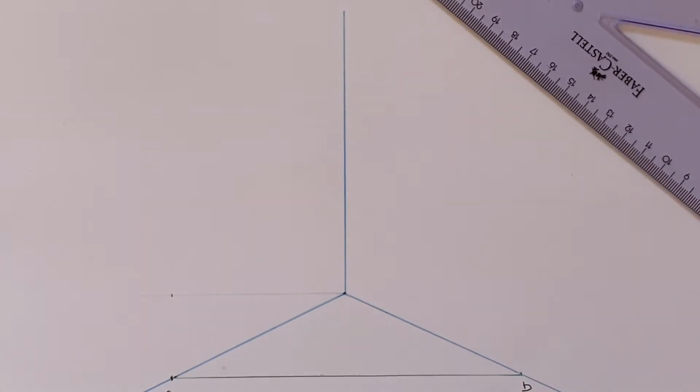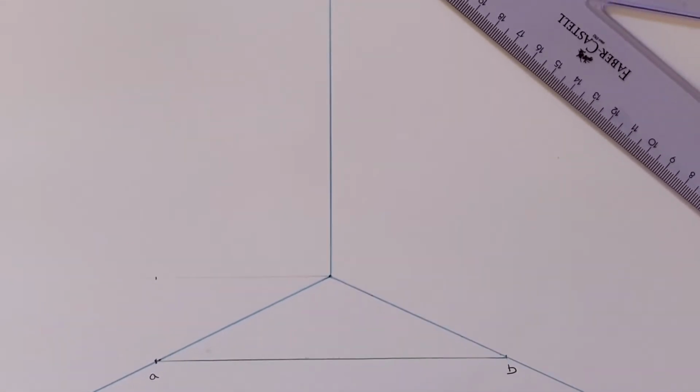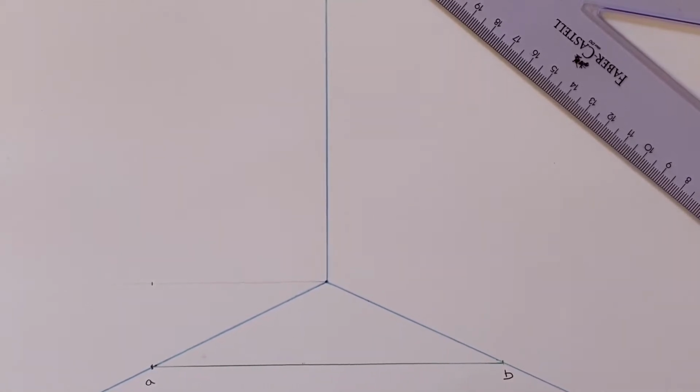Am I slightly off the screen? Or am I imagining it? There we go, that's better. Okay, so there's A to B. Now, my next job then would be to complete that triangle.